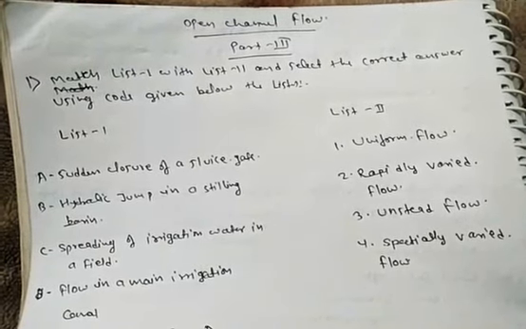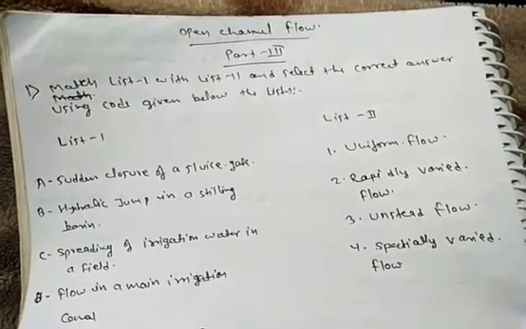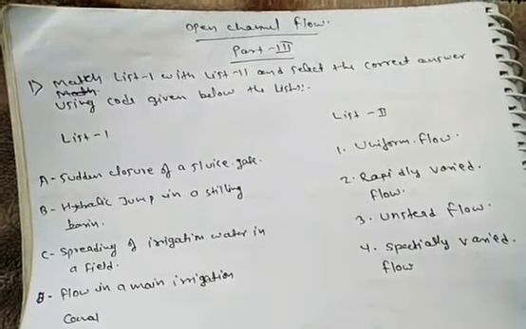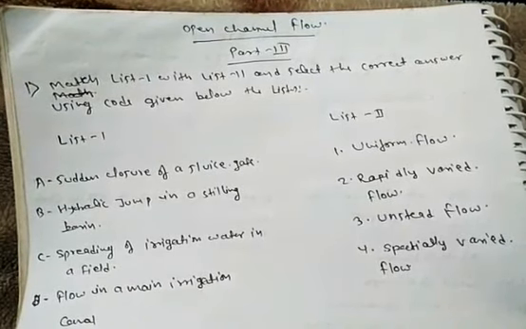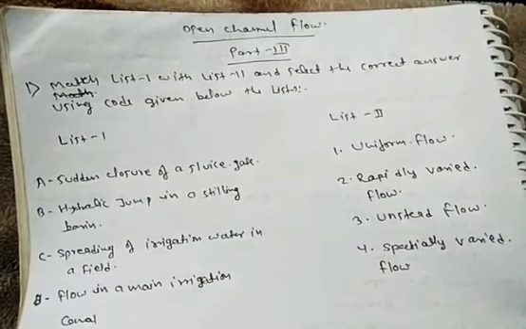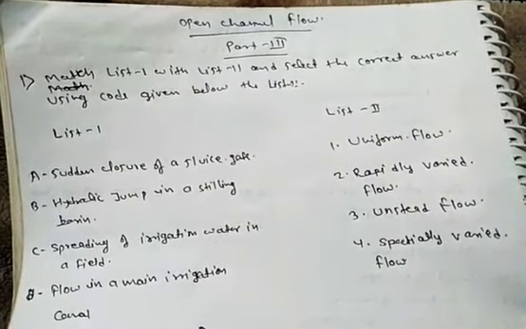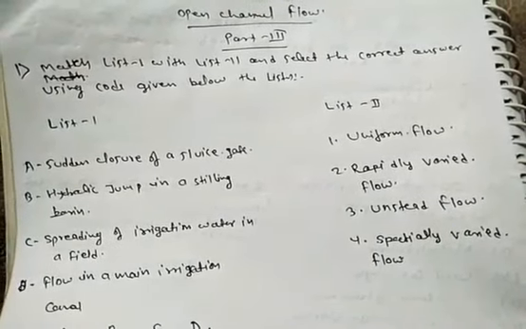Match list 1 with list 2, select the correct answer, using the codes given below. Sudden closure of sluice gate, option A. B is hydraulic jump in settling basin, spreading of irrigation water in field, and flow in a main irrigation canal.